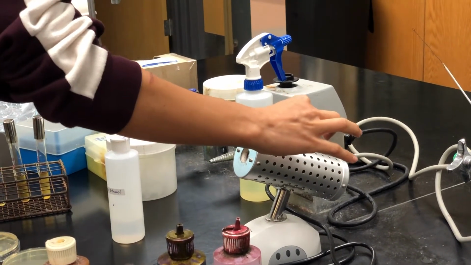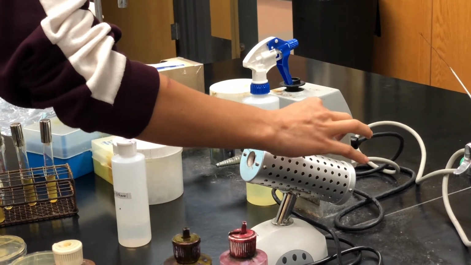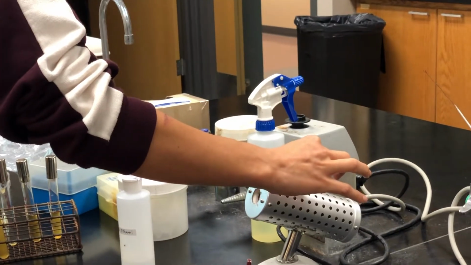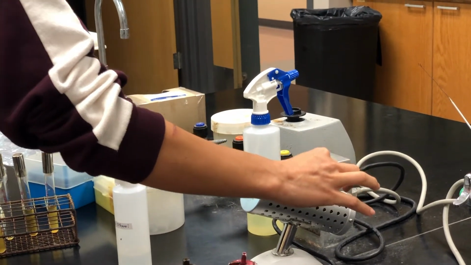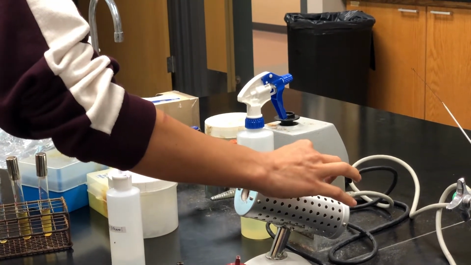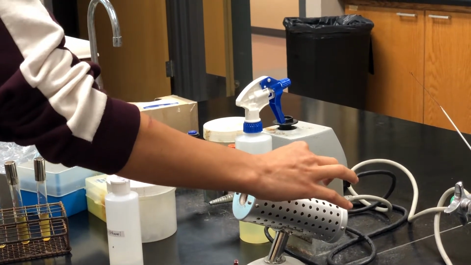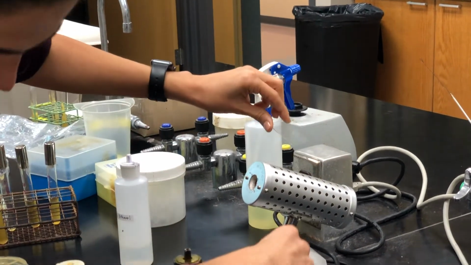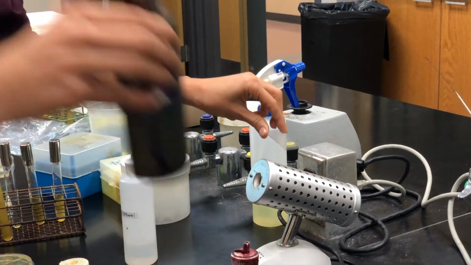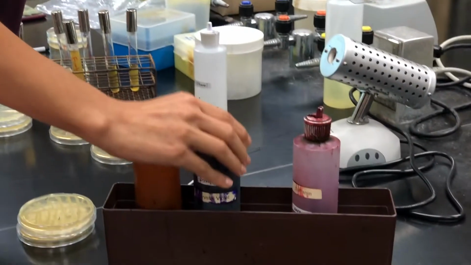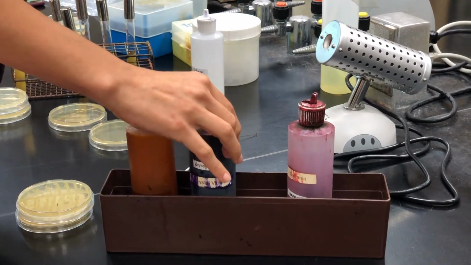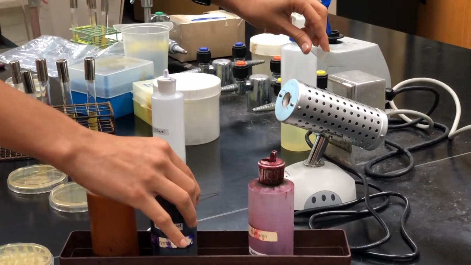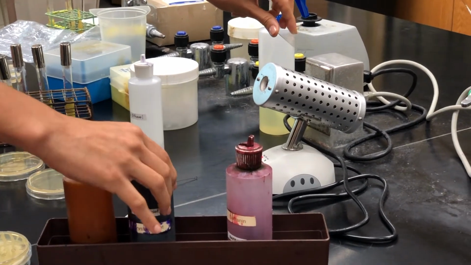And after that, we need to stain the smear with crystal violet for 1 minute and then rinse it with water. Then, so here is the crystal violet. This is the crystal violet. We need to stain it with crystal violet for 1 minute. And then we need to rinse it with water.